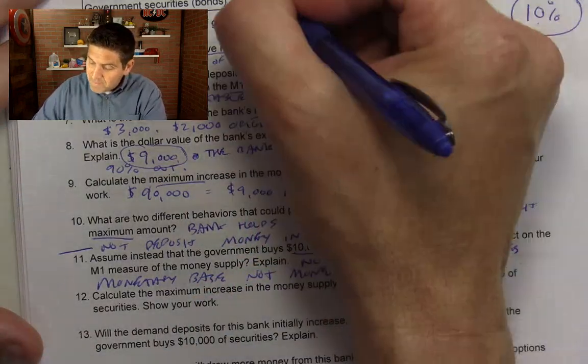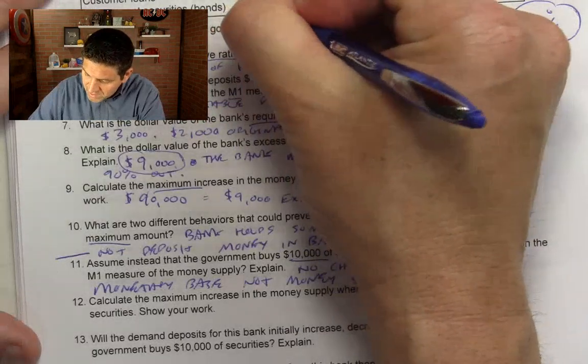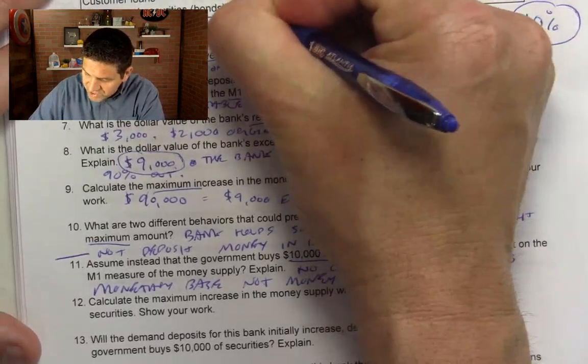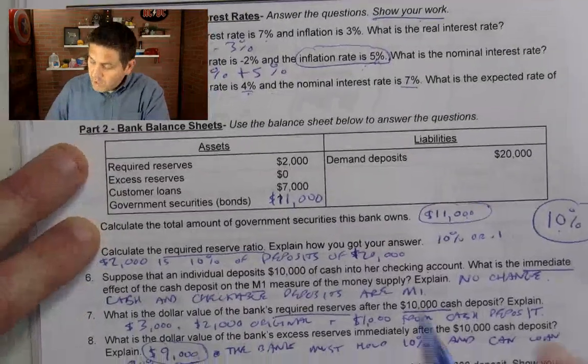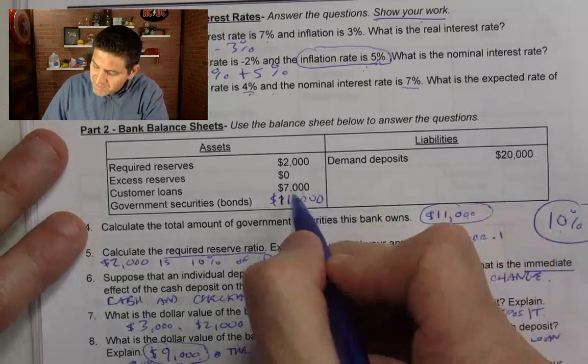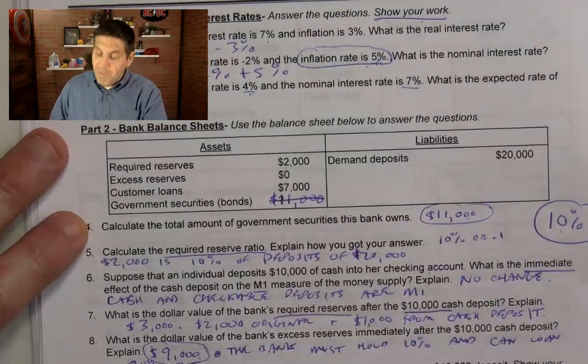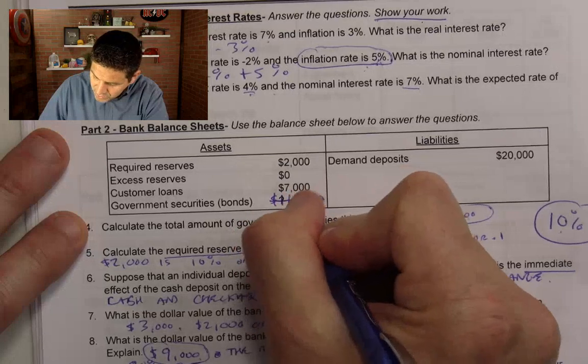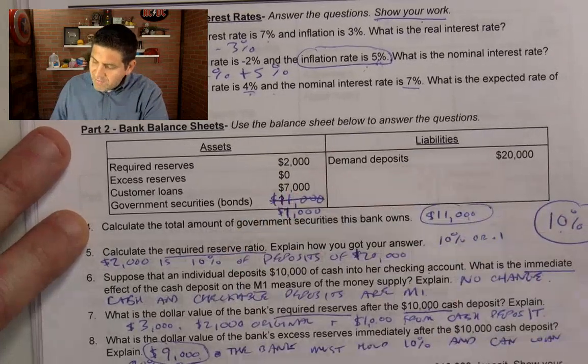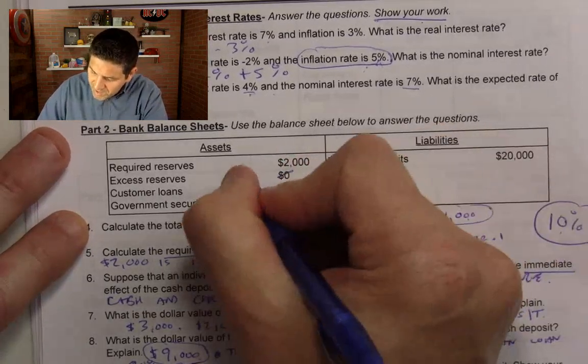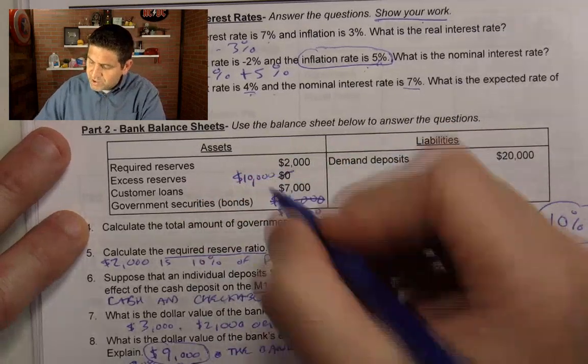So the idea is this. Remember, we said earlier that this was 11,000. It'll make more sense visually when you see it. So we already did the calculation. This is 11,000. Government comes and says, listen, we're going to buy those back. So now this goes down to $1,000, right? That means now this becomes $10,000 of excess reserves.